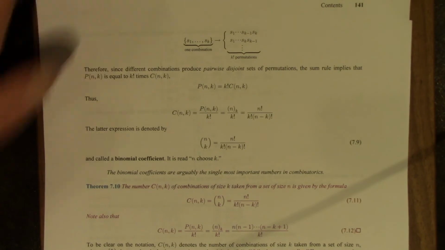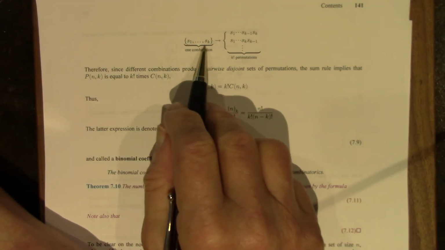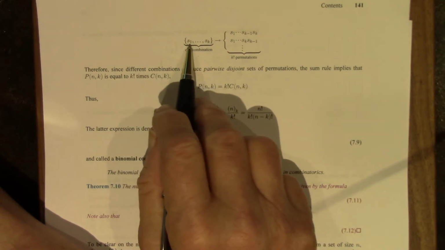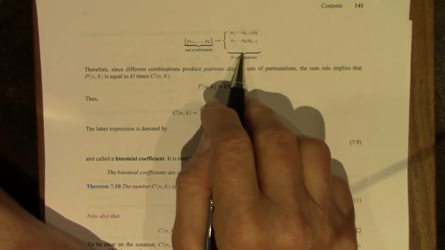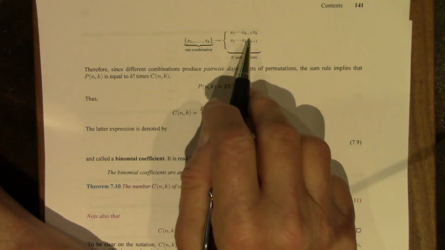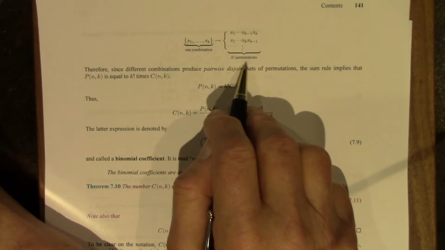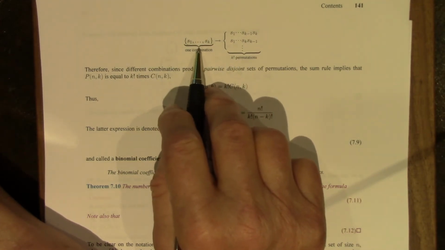So here's the picture. This is a combination of size k taken from our set. And if we reorder these elements in all the possible ways, there are k factorial different ways to order these k elements, in other words, k factorial permutations, whose underlying set is this set.